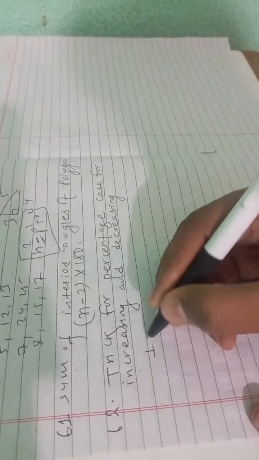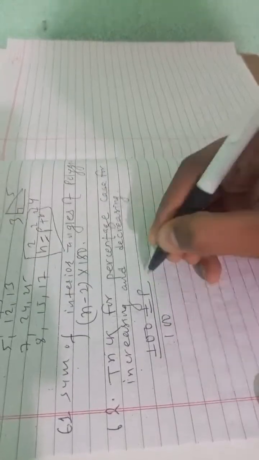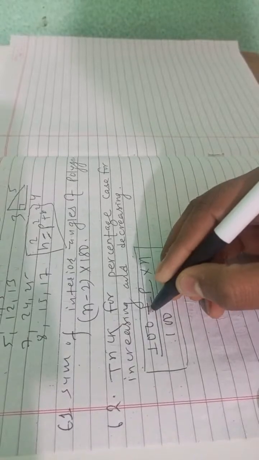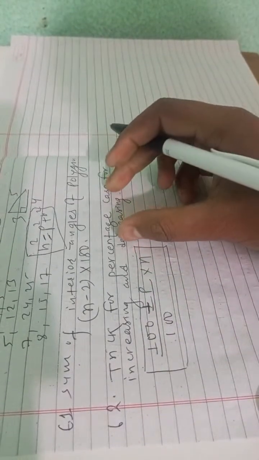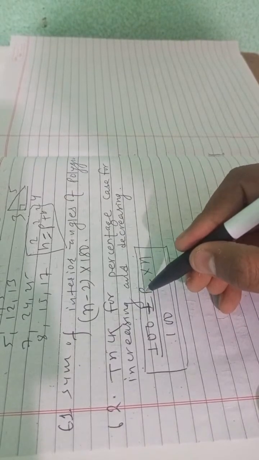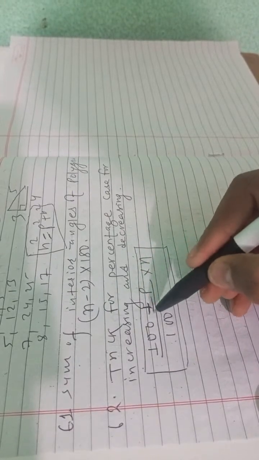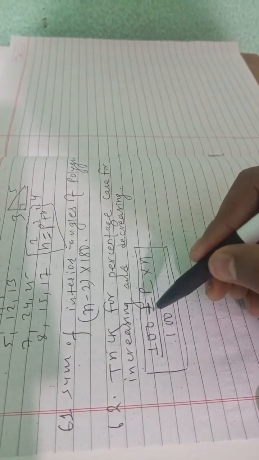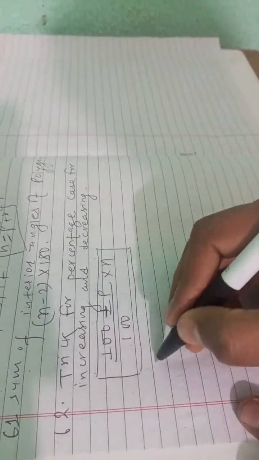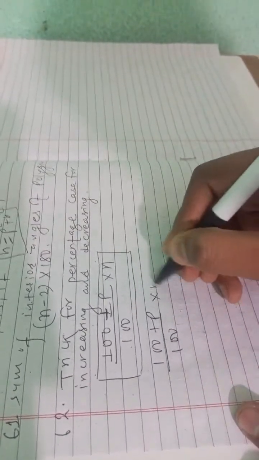Suppose a percentage is given in this case, you have to apply this formula. If an increase is mentioned, then you have to do plus. If a decrease is mentioned, then you have to do 100 minus this decrease value. If a percentage increase is given, you do plus; if a decrease is given, you do minus. This formula is like this: 100 plus p by 100 into n.